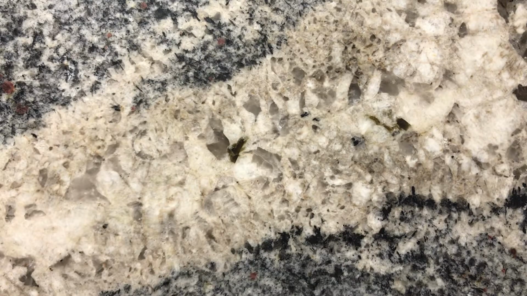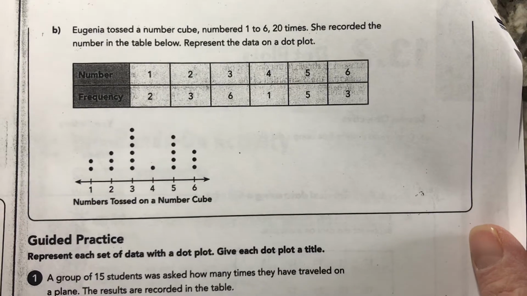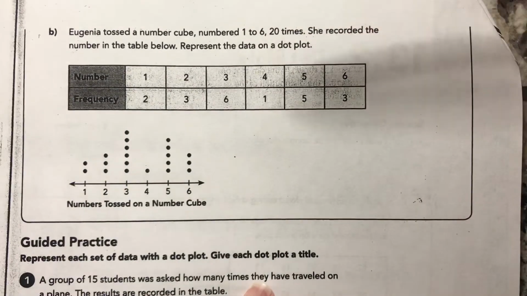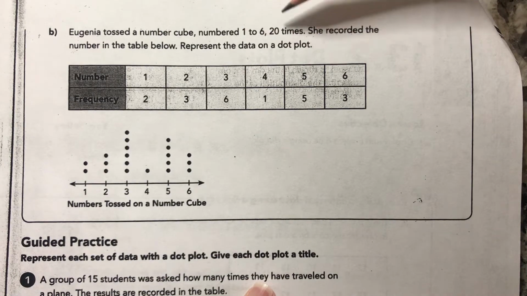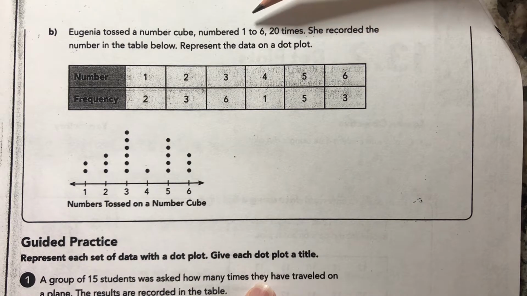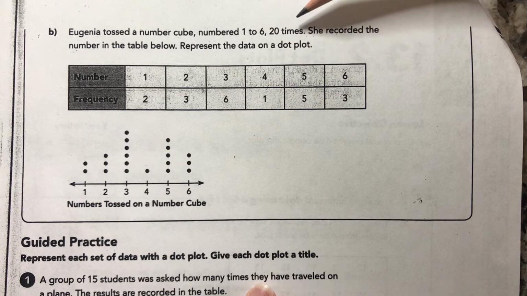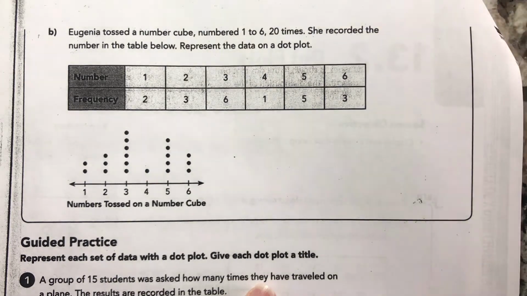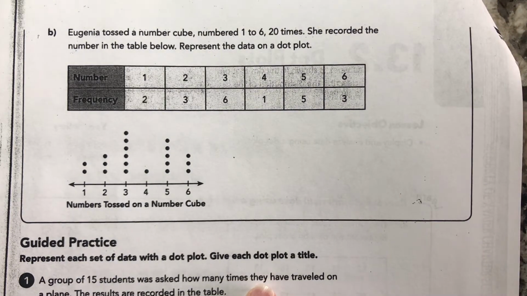Next page. Okay, here we go. Eugenia tossed a number cube, numbered 1 to 6, 20 times. So she tossed a number dice that you could only roll either 1 through 6, and she tossed that dice 20 times. She recorded the number in the table below. Represent the data on a dot plot.